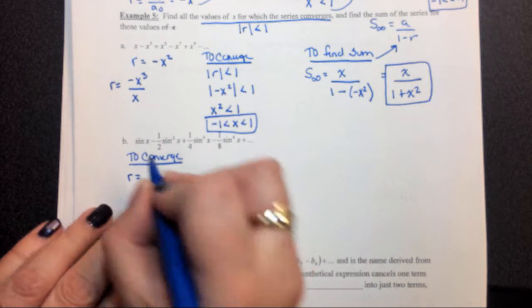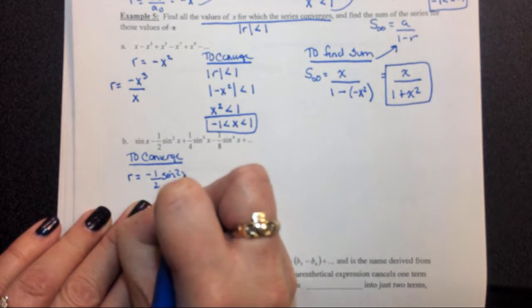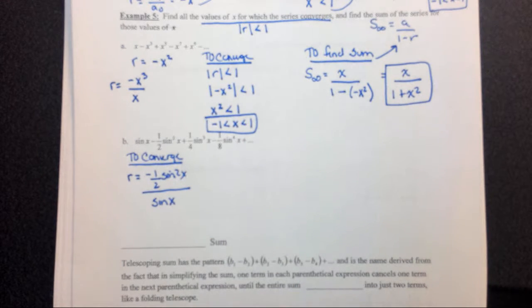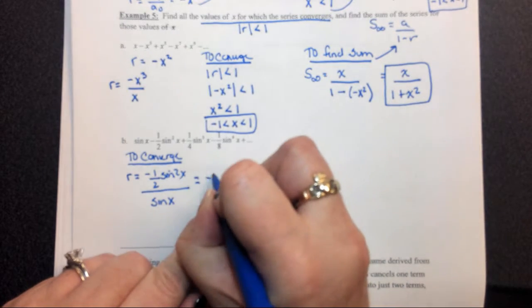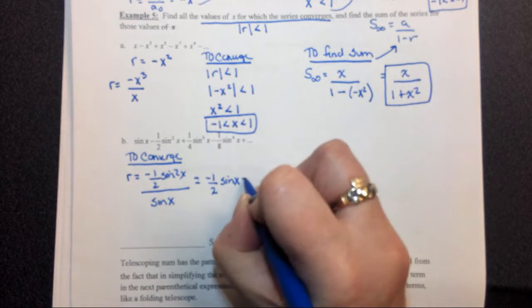If you're not sure what the common ratio is, remember you can take a term and divide it by its previous term. So looking at this particular geometric series, what is the common ratio going to be? The common ratio will be what? Negative 1/2 sine x. So there's your common ratio.